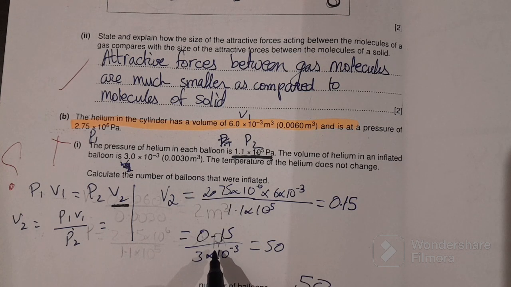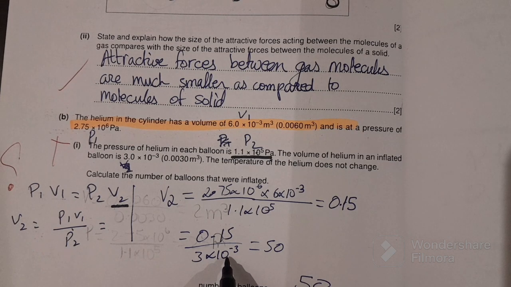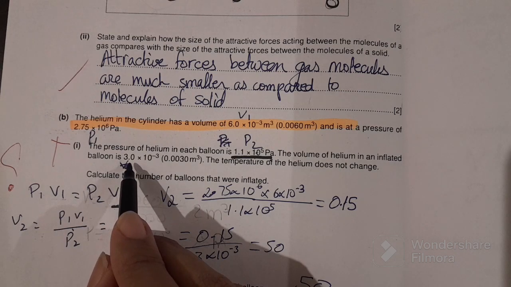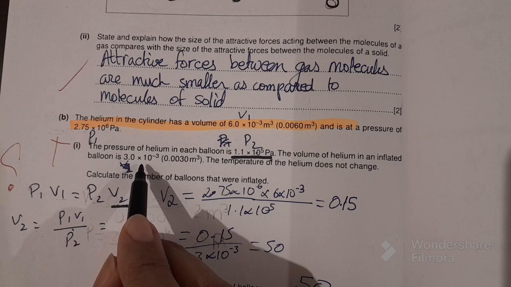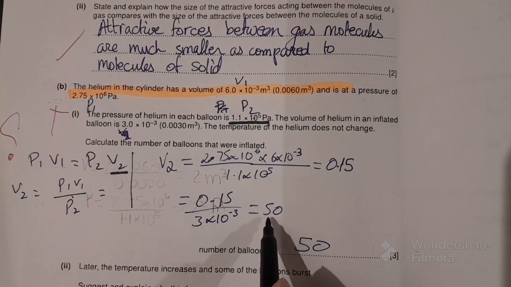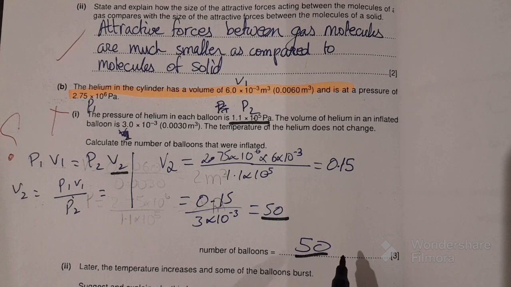Now what we will do is divide 0.15 by 3 multiplied by 10 to the power of minus 3, which will be 50. So the number of balloons is 50, because each balloon is inflated to 3 multiplied by 10 to the power of minus 3. So if 0.15 is the volume, then we divide this by 3 times 10 to the power of minus 3. So 50 balloons will be inflated. So the answer will be 50 balloons.